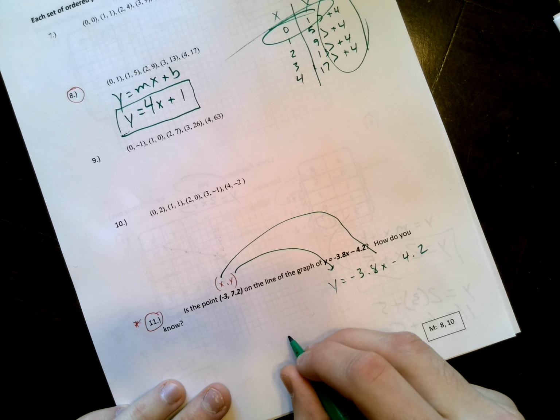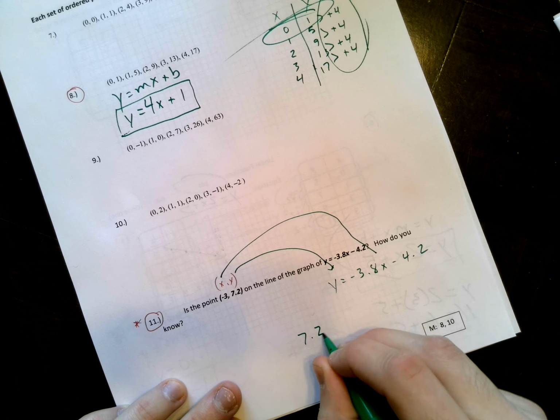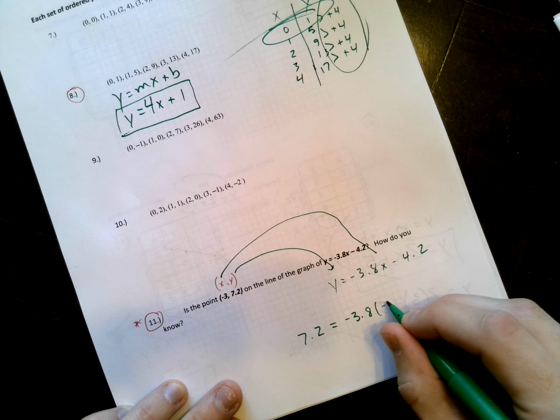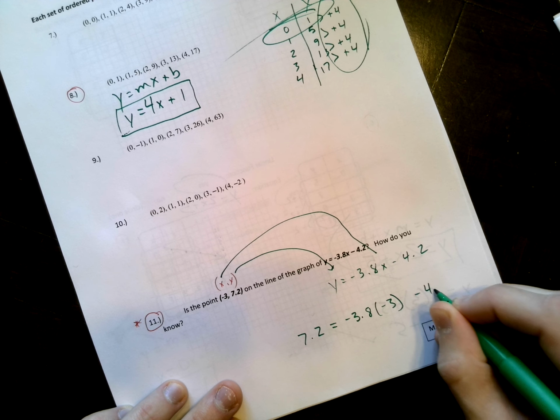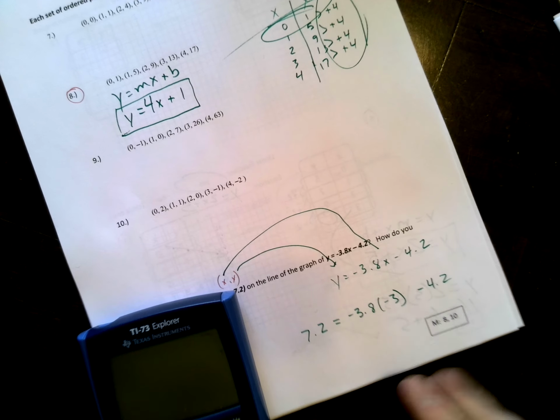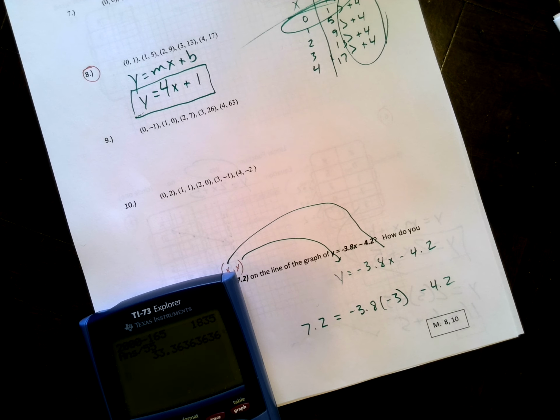So let's do that. It's just going to be 7.2 equals negative 3.8 times negative 3 minus 4.2. I'm going to jot this one on my calculator for the sake of time. And we're going to get negative 3.8 times negative 3 minus 4.2. Oops, I did 4.5 there.